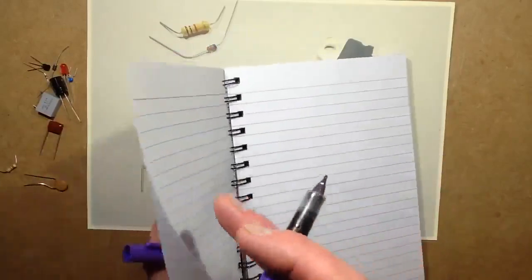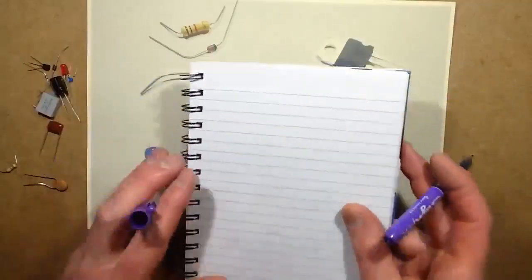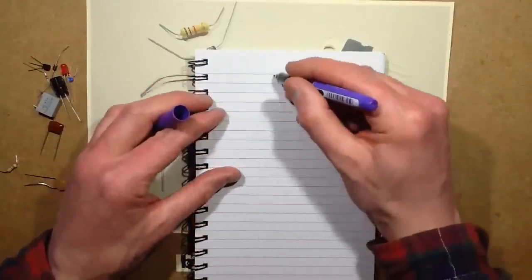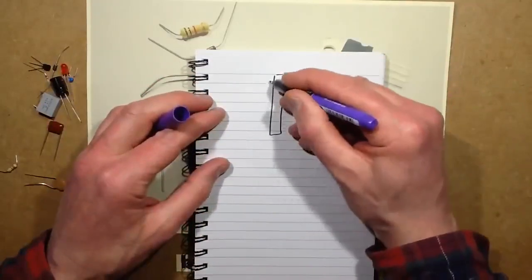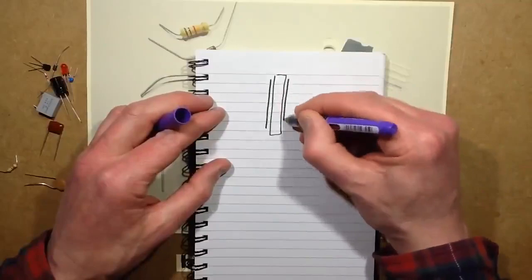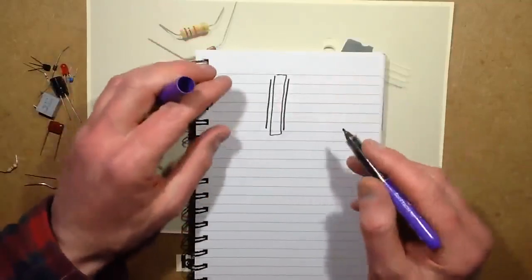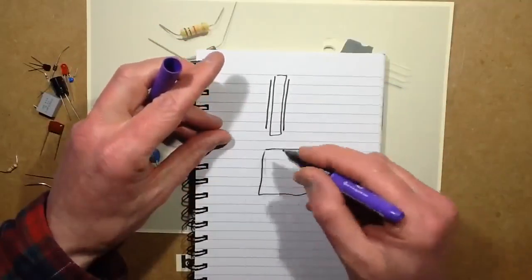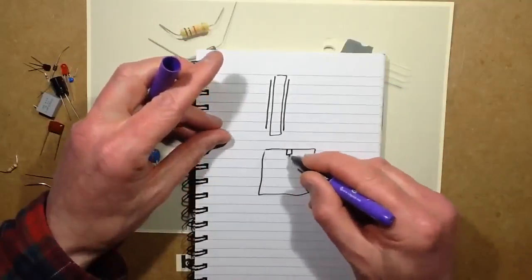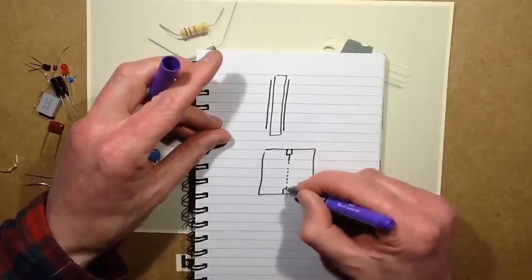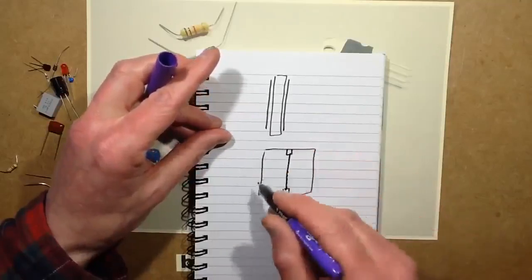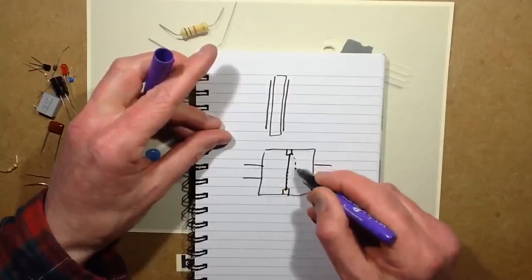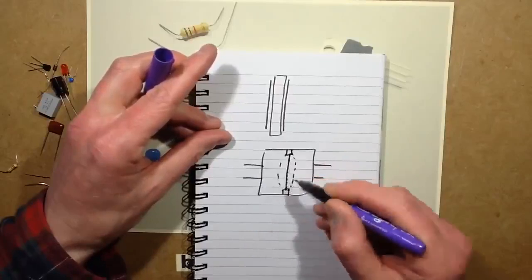So let's move on to capacitors now, because they're quite interesting. A capacitor, in its most basic form, is a layer of insulating material with a conductive surface on each side. And the best way to describe a capacitor in the water flow theory is a chamber with a diaphragm in it that stops the water flowing directly through. And that diaphragm can flex a certain amount in either direction.